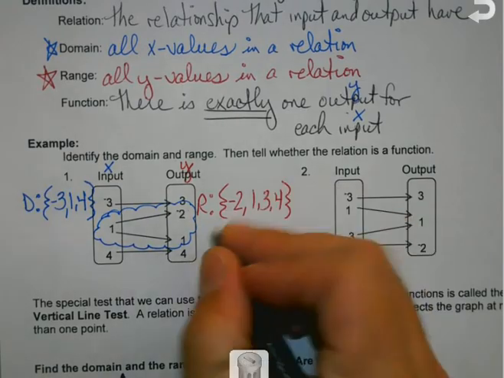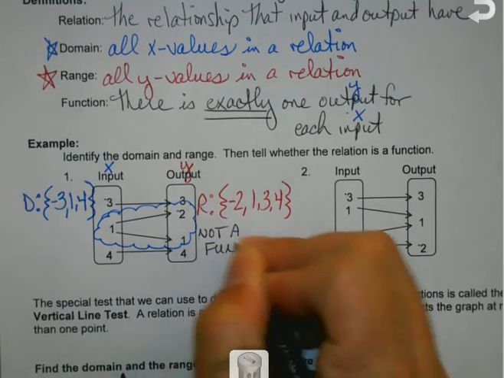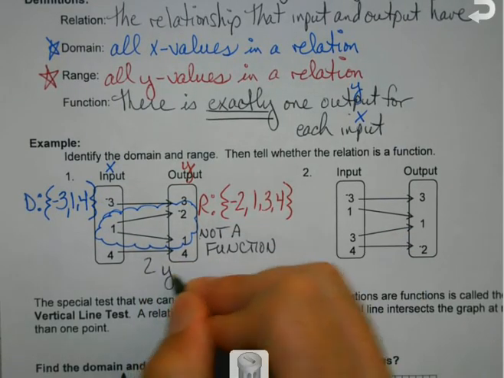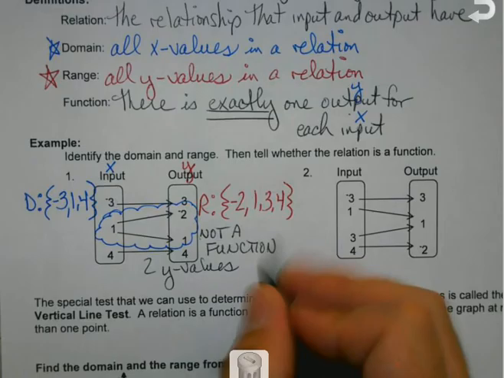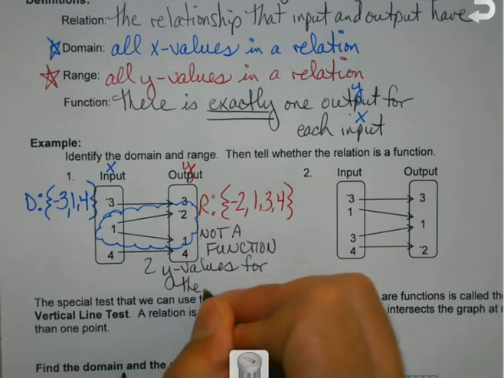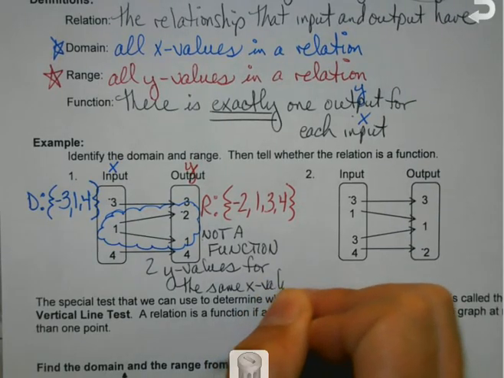So this particular one is not a function because I have 2 y values or 2 outputs for the same x value or the same input.